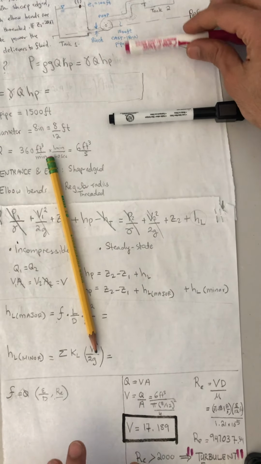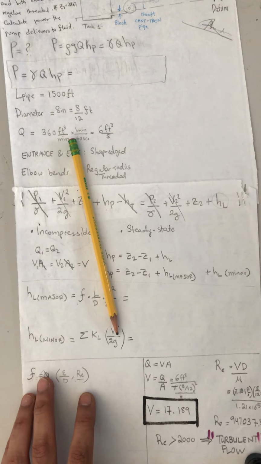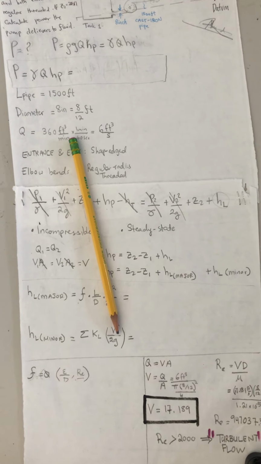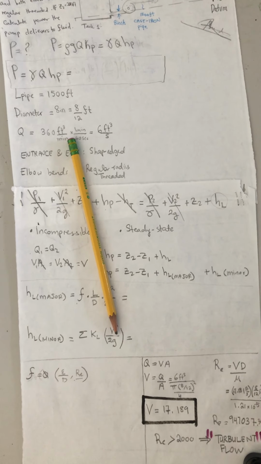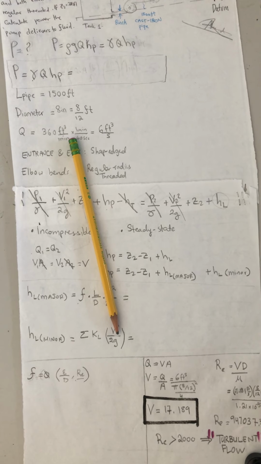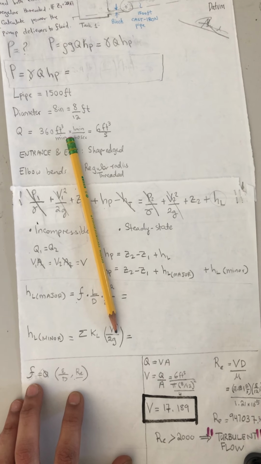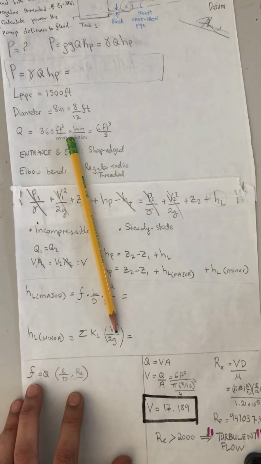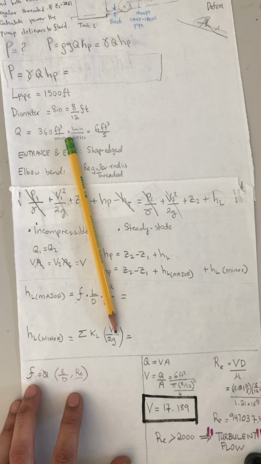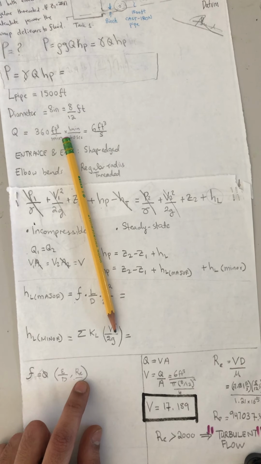Now that we have determined that our flow is turbulent and we know our Reynolds number, we can go ahead and find our frictional factor. Our frictional factor depends on the relative roughness and Reynolds number.